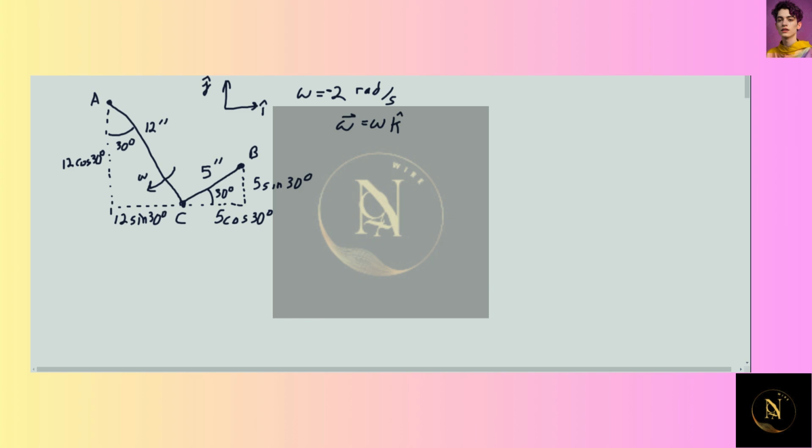Next, we want to calculate the position of point B with respect to point A, and to do that, we can find the position of point C using vectors, and then from there add and subtract the position of point B. We can do that using i hat and j hat notation. So our R vector is going to be the i hat portions of it. So that will be 12 times the cosine of 30 degrees.